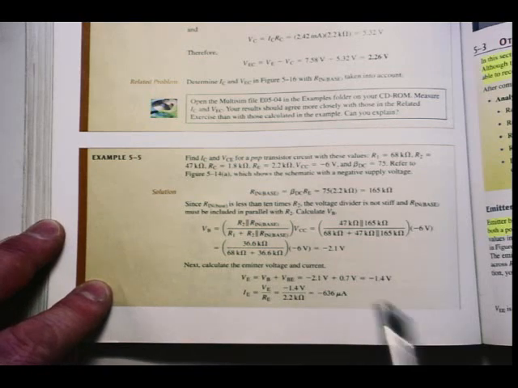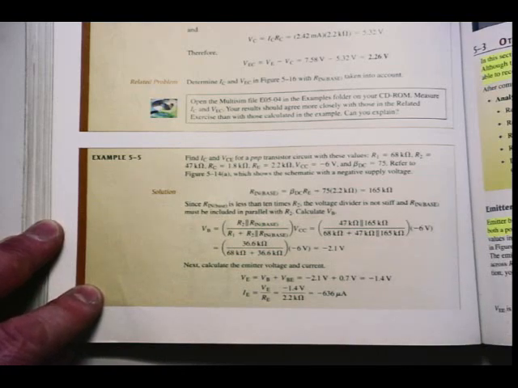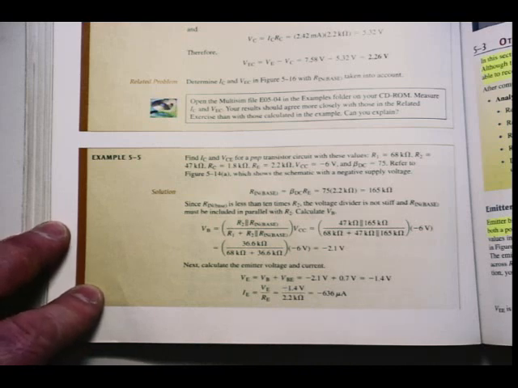Remember, I told you, you can look here at the equations. They are exactly the same. You just have to remember your polarities, otherwise your answers are going to be wrong. Next, I calculate the emitter voltage. VE is equal to VB plus VBE. Why is it plus VBE? It's actually still minus VBE.